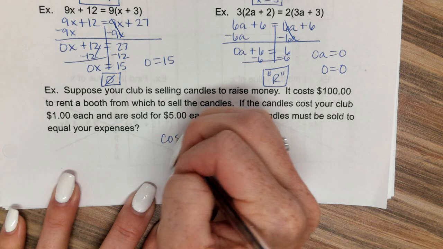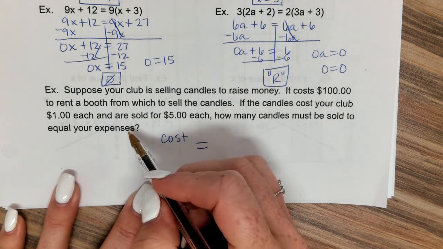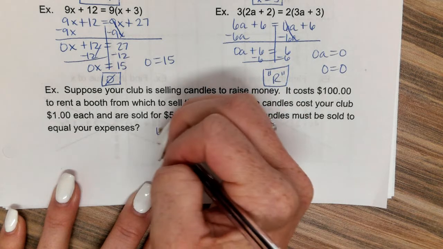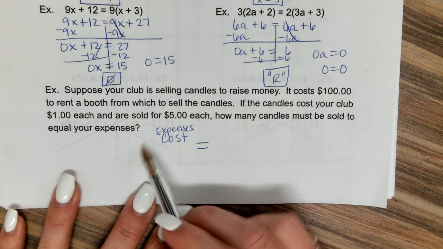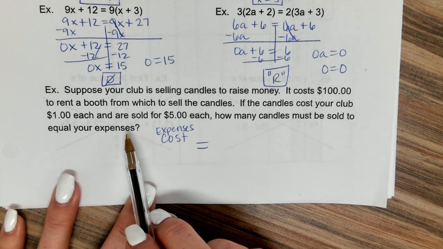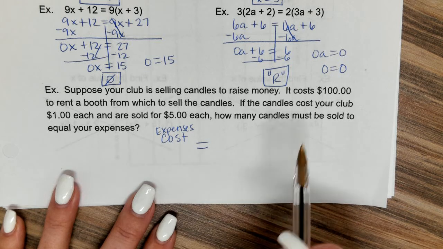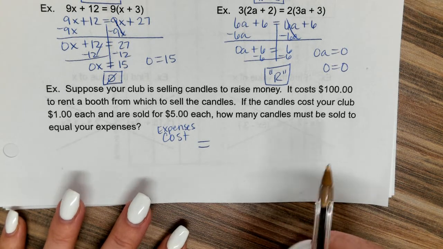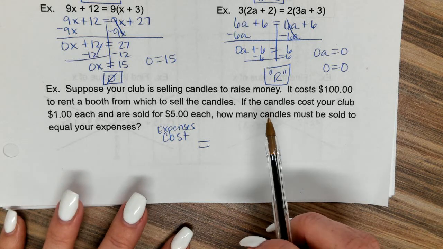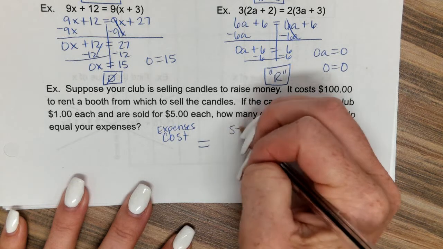All right, so let's look. Our cost needs to equal our what? That's our cost, our expenses, yes? What does our cost need to equal? No, cost and expenses is the same thing. No, I'm not asking for a number. It needs to equal how many we sell, guys.